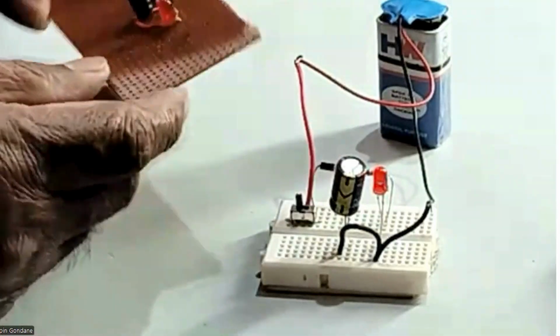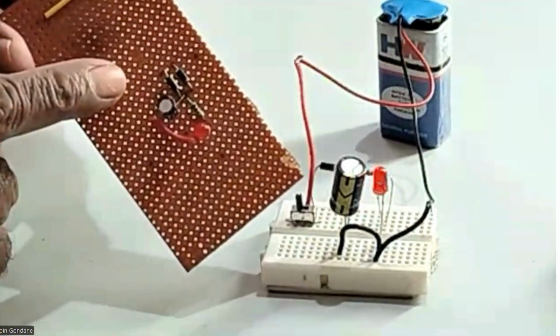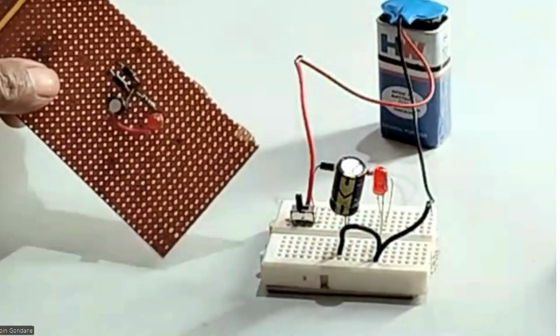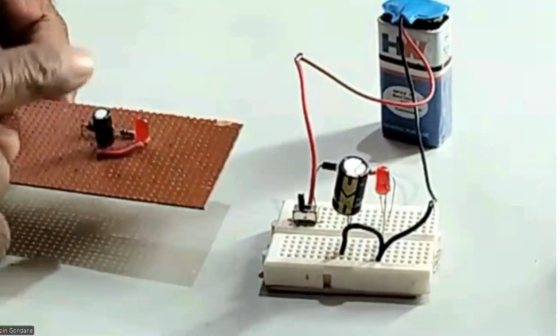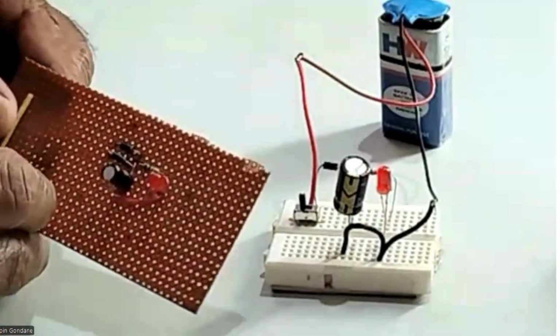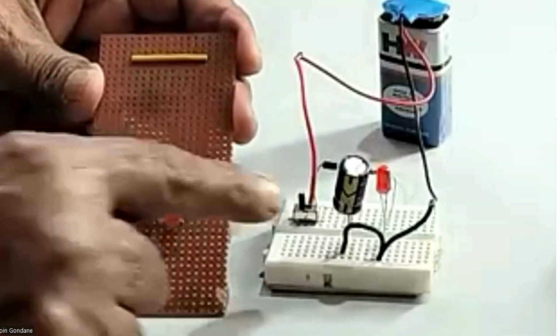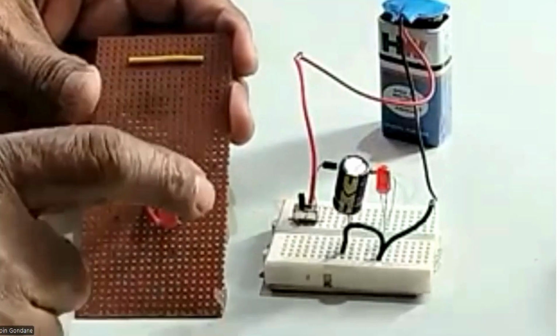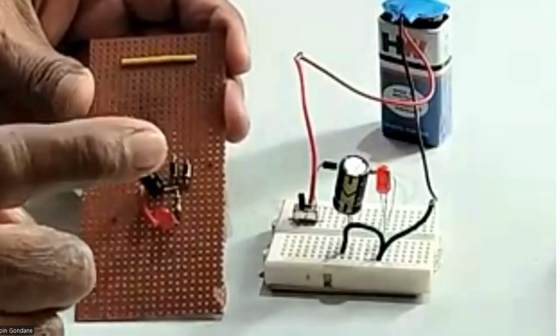The same circuit I have made on a PCB. What is the difference between this circuit and this circuit? All the components are almost the same, right? Only one component is missing. You have to tell me what is the component. This is made on PCB. This is on breadboard. So capacitor, resistor, diodes, and LED. Okay, so I will just give connection to this and I will show you this also. So what is the difference between these 2 circuits? This is temporary. I can remove the components.